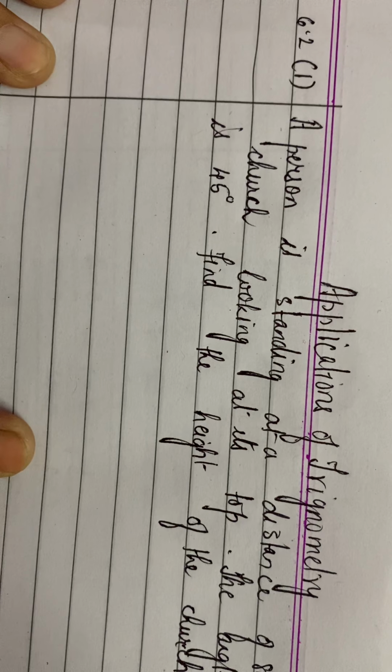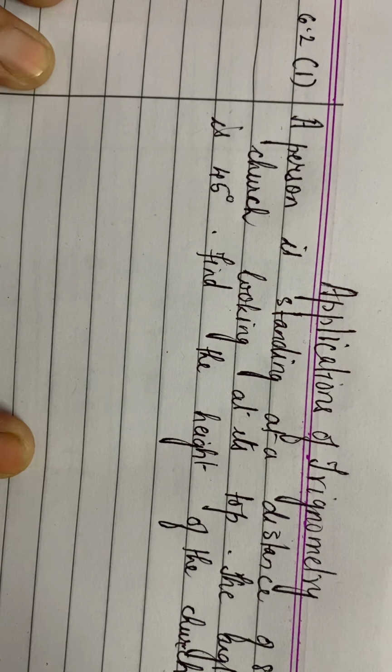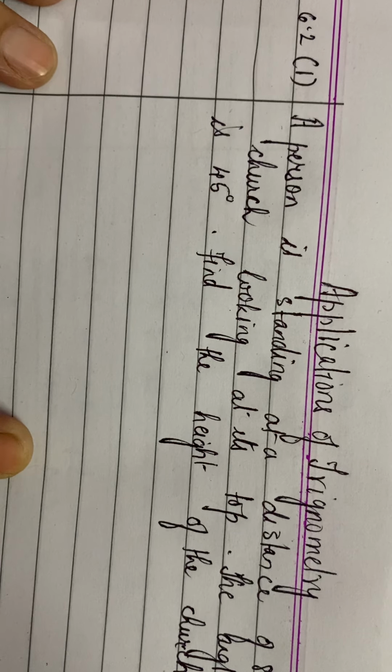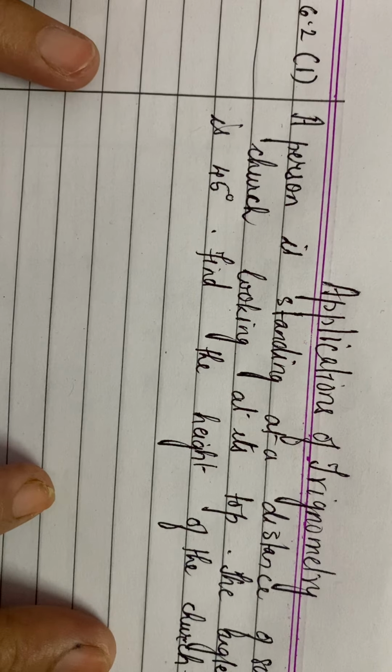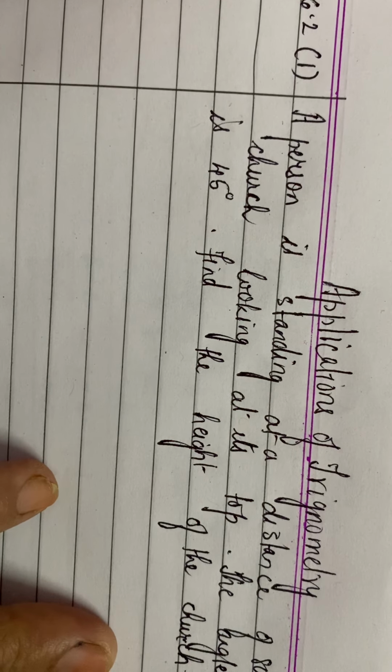Today we will see applications of trigonometry, that is, finding the heights or distances of bigger objects without actually measuring them. How can we apply trigonometry and get the answer? Before we begin, the sum is from exercise 6.2, state board.